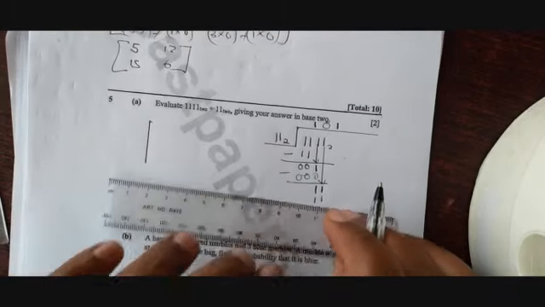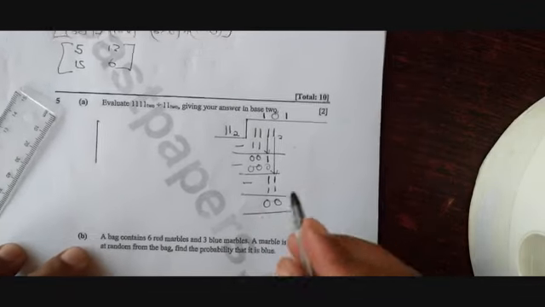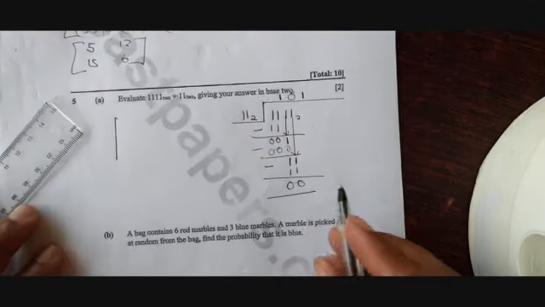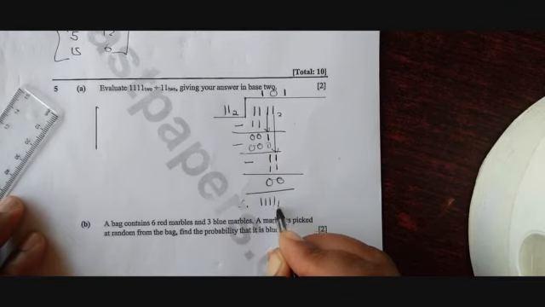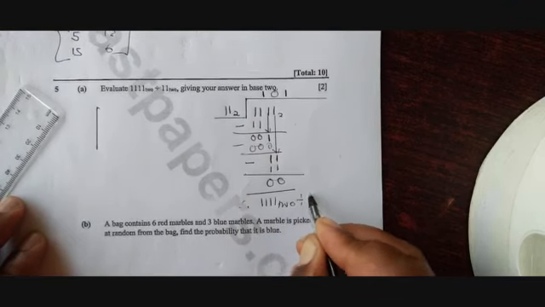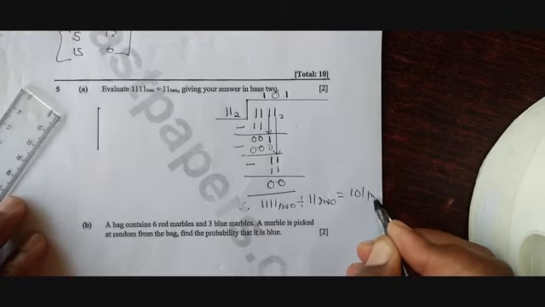Remember this is base 2, so the numbers should only be 0 or 1. So you subtract here, what do we get? 00. So therefore 1111 base 2 divided by 11 base 2, the answer is 101 base 2. Okay, that is your answer. We go to B.